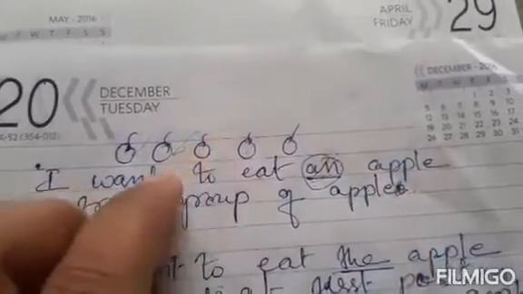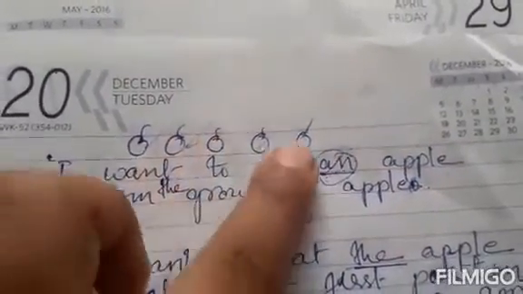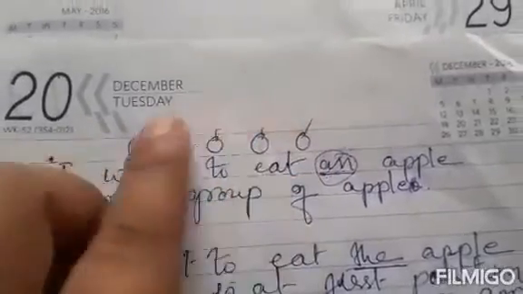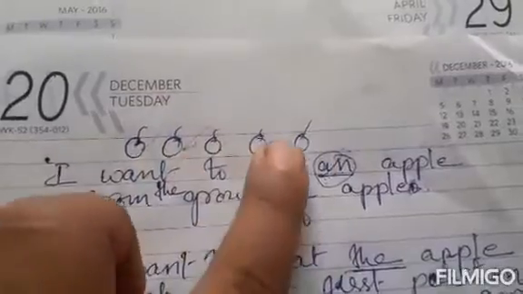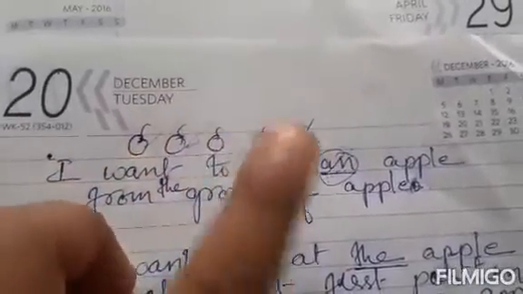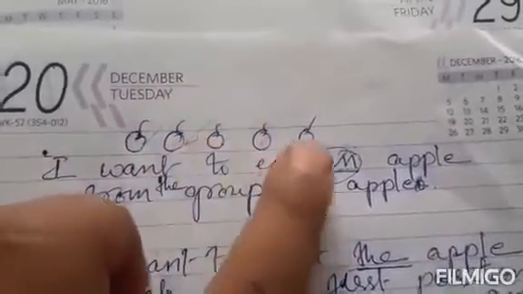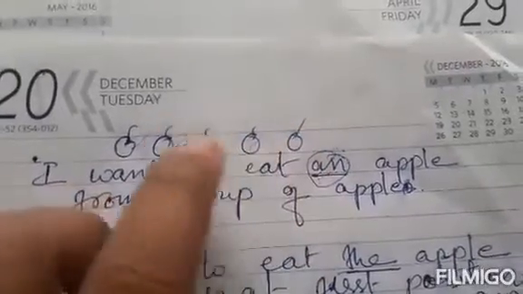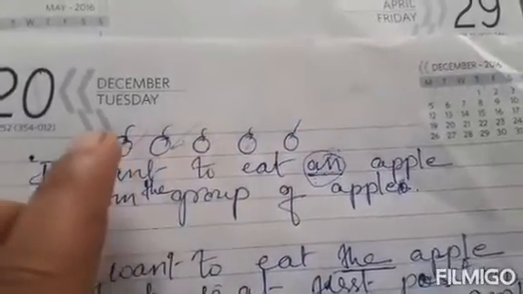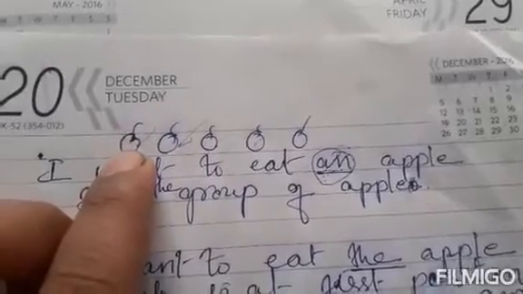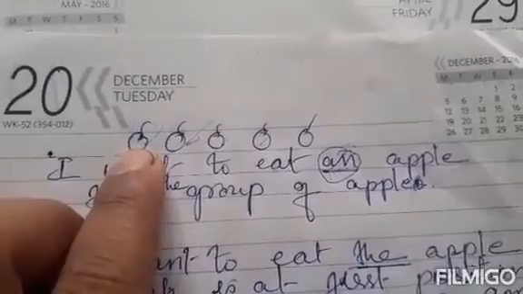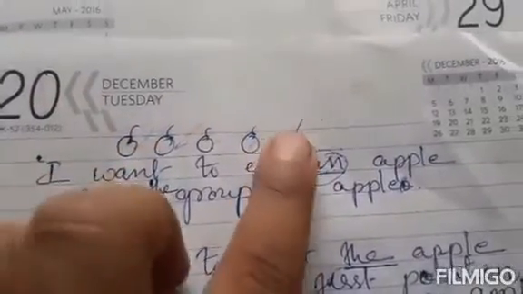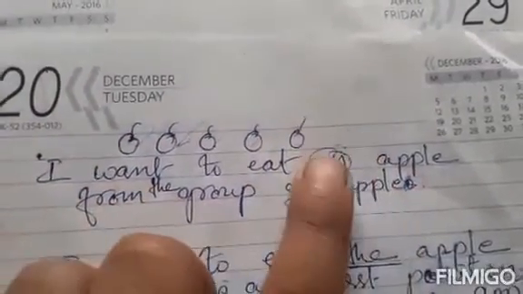Because out here you are not pointing out any specific or particular apple. Here you want to eat any apple, that you are pointing out in general. That means you can eat this apple also, this apple also, or any of the others. Any apple will do for you. So you are pointing out in general, that's why we are using an apple out here.